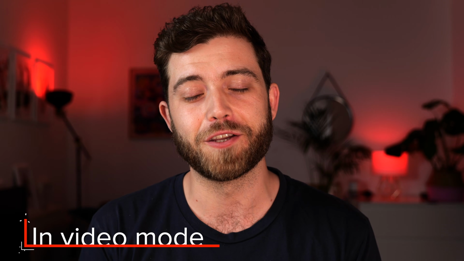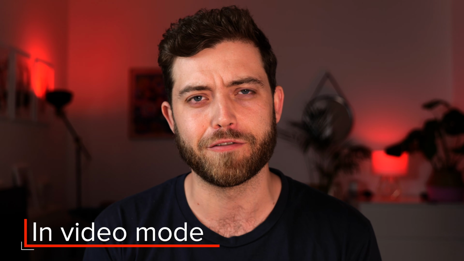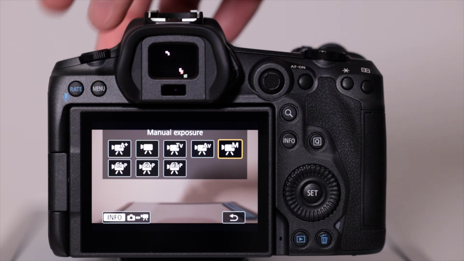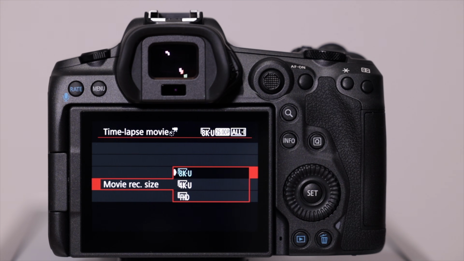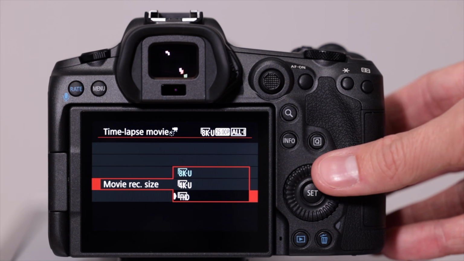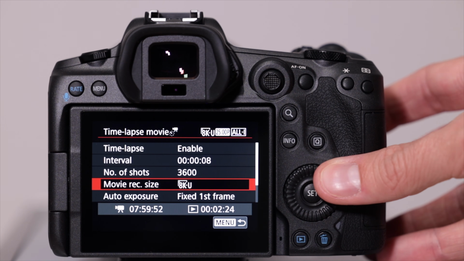Second or third way, depending on how you look at it, of shooting time-lapses on the R5 is if you flick to movie mode, and then it's called time-lapse movie mode. What a surprise. This mode allows you to shoot in full HD, Ultra HD, or 8K, which is quite exciting. I don't know how useful that's going to be for a lot of people, but it's good to have that option in there, I guess.